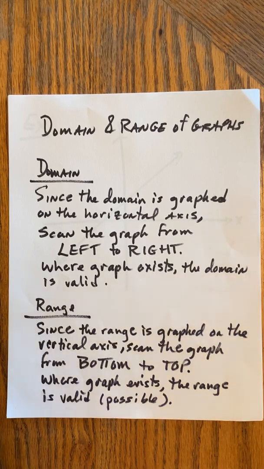And then as you're scanning from left to right, if you're hitting graph, that means graph exists. And the reason the graph exists is because those inputs were valid, so that part of the domain is valid.